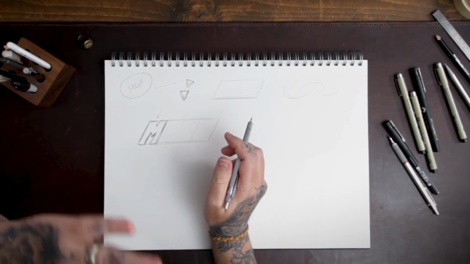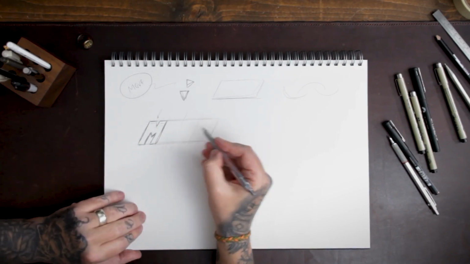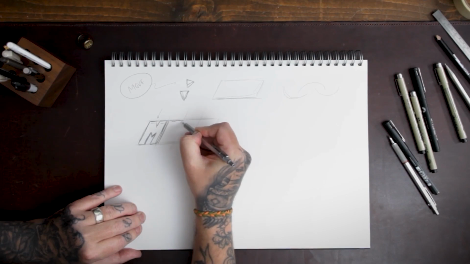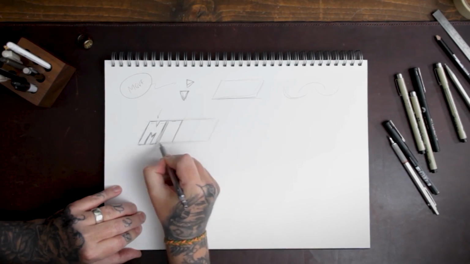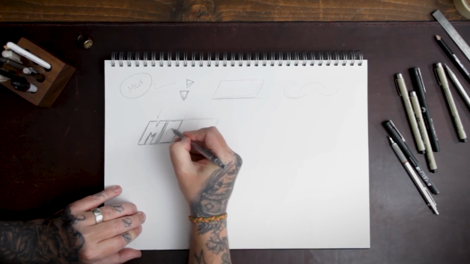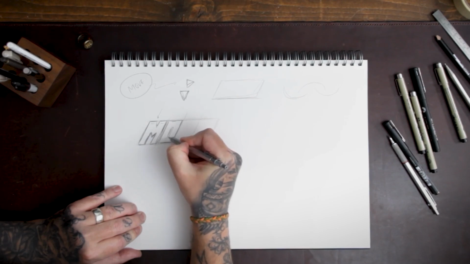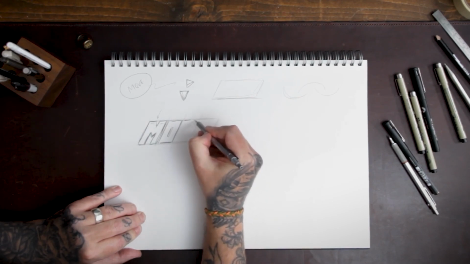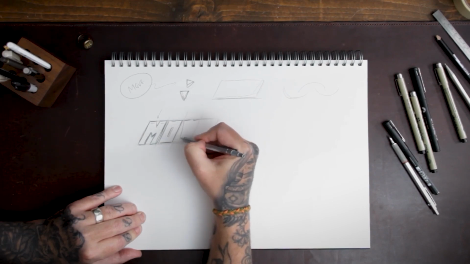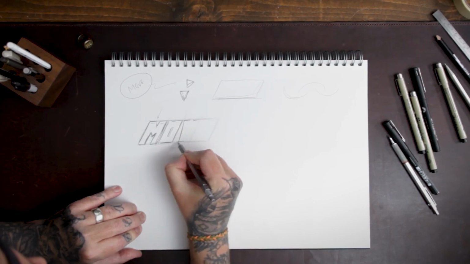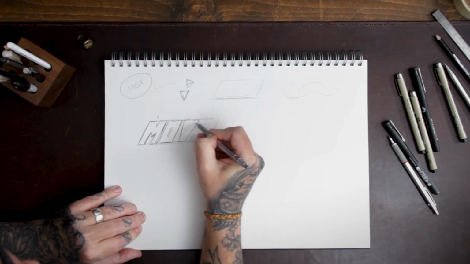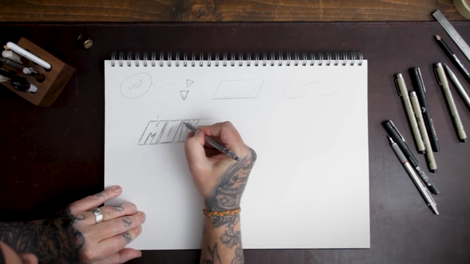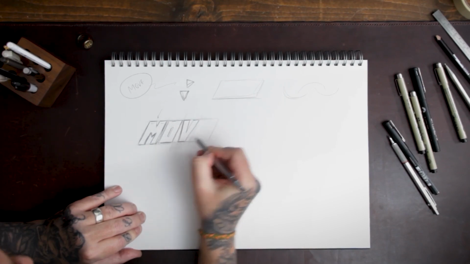This is purely conceptual, purely for idea generation, so I'm not even going to try too hard to make it super accurate. What I'm trying to do is just get an idea of whether this would particularly work as a possible direction. So with my V, I'm coming in here, and then I'm bringing this down. Do you know what I mean? Trying to keep this movement moving.